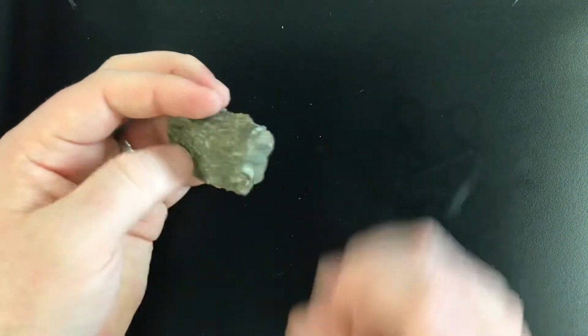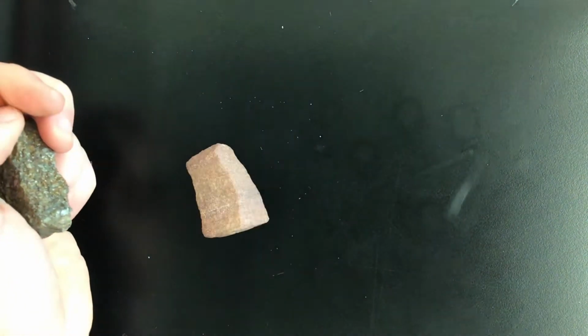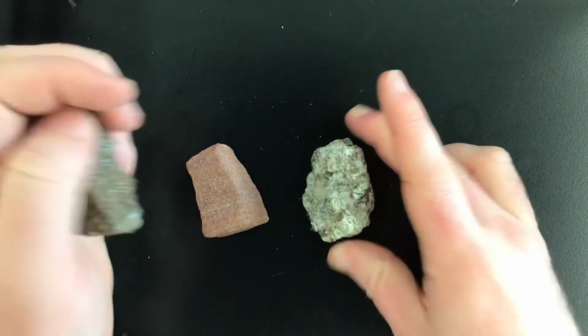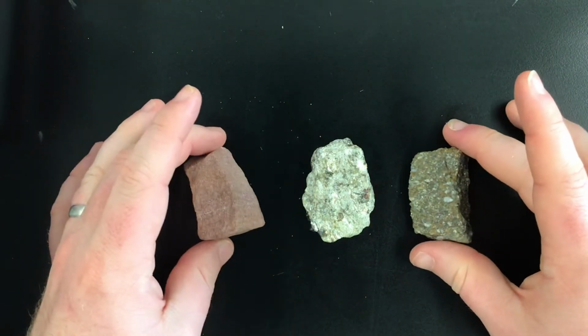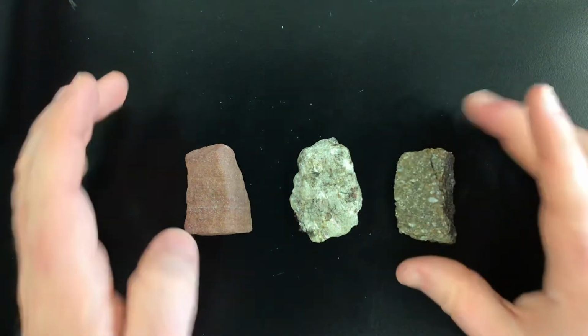So those are our 3 rocks today. Once again, we have sandstone, we have schist, and we have conglomerate. So this is kind of what they look like next to each other.